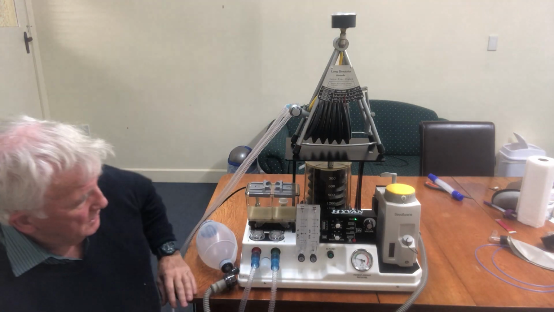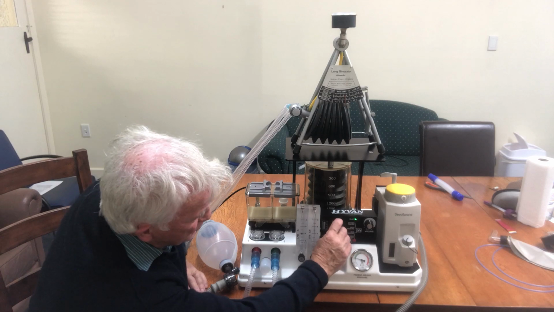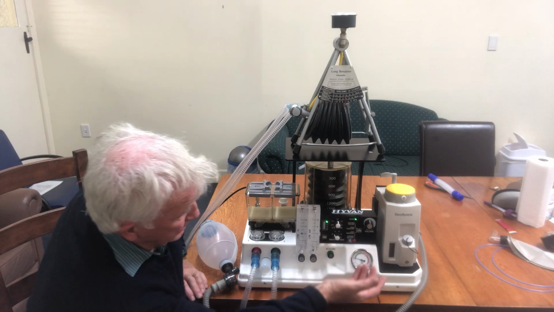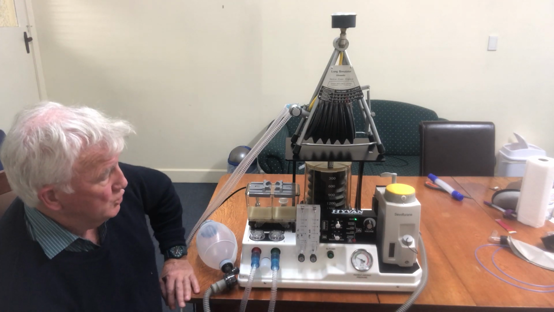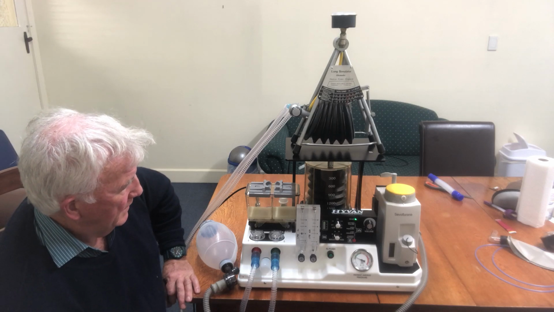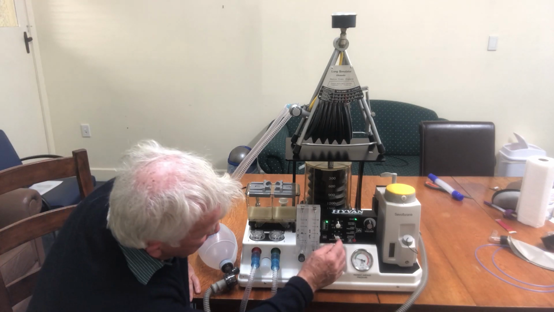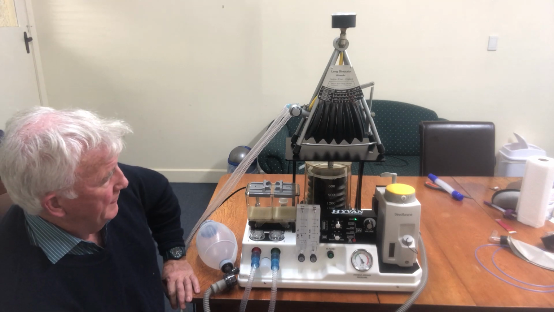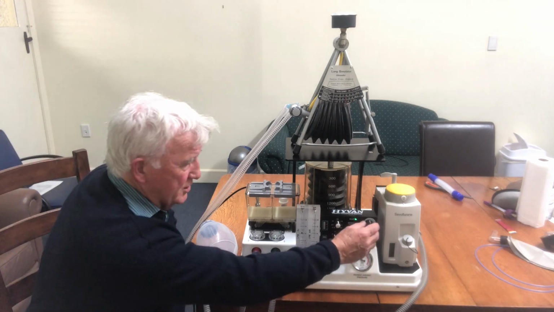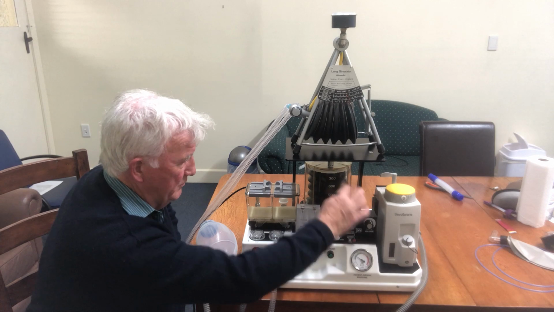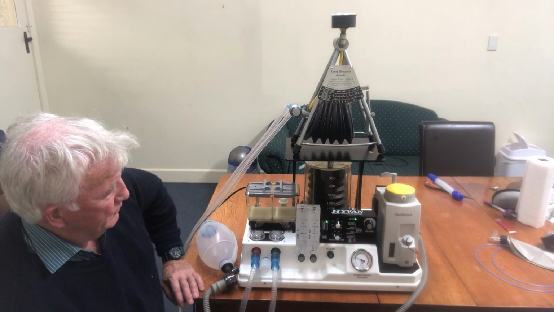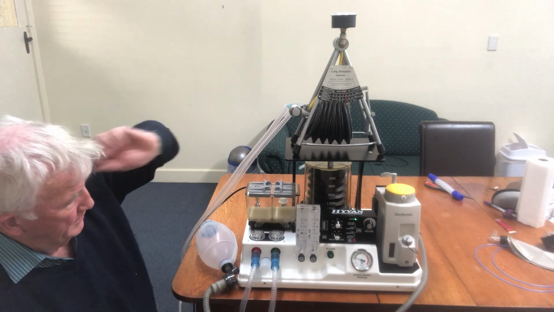If we want to switch to ventilation, we just turn on the ventilator by putting the IE ratio to whatever we choose, 1 to 2, and away we go. I've got it set on 12 breaths a minute, and you can adjust the tidal volume and flow control to whatever you wish. So breathing spontaneously there, the lungs going up and down.